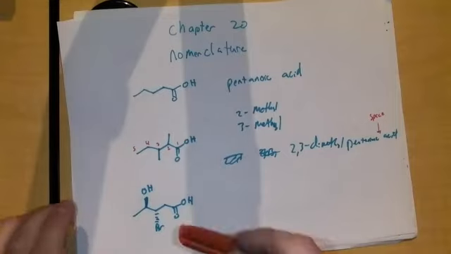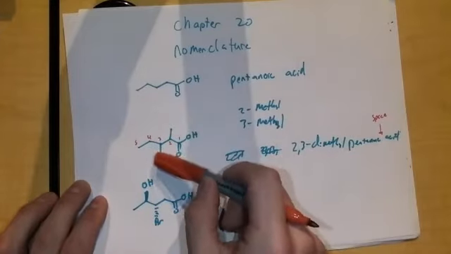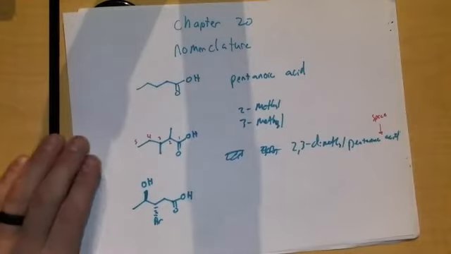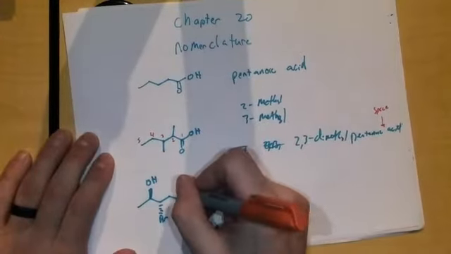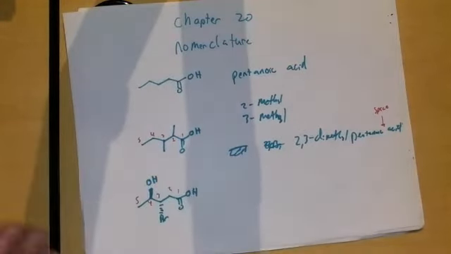So for this one, you're going to need to assign R and S because there's 2 chiral centers. Up here, they're just lines and not wedges or dashes, so you can't tell which one is which. So for this here, carboxylic acid is still number 1 priority. 1, 3, 4, 5. So we got to assign some R and S to this one.